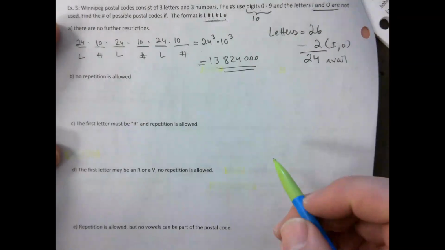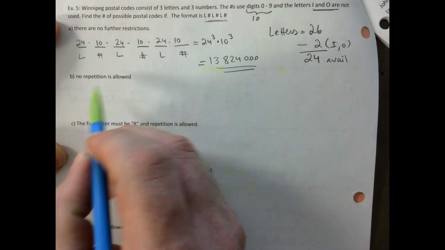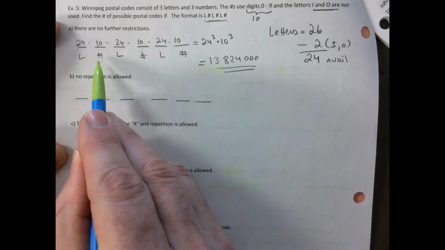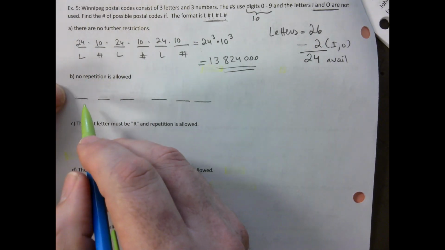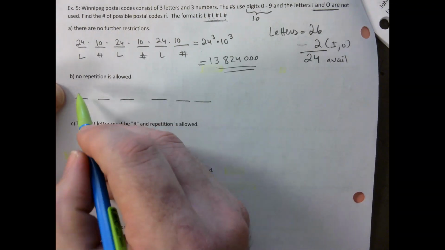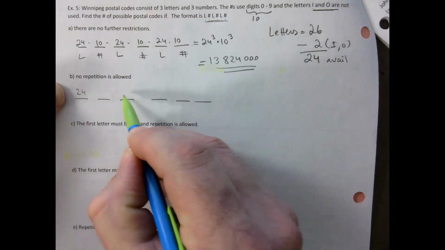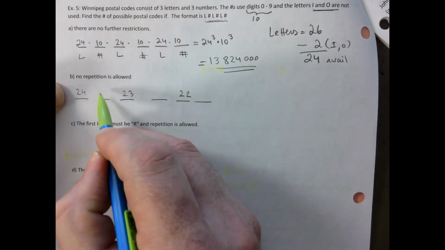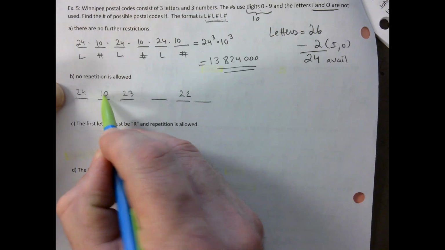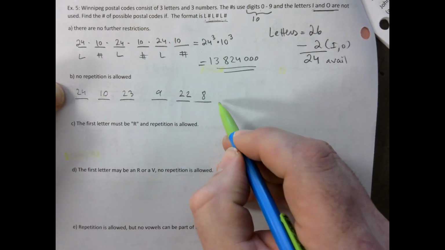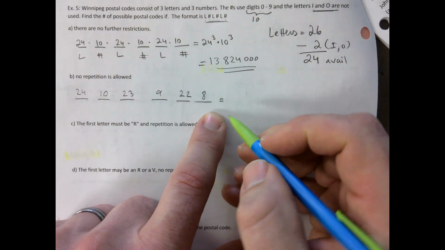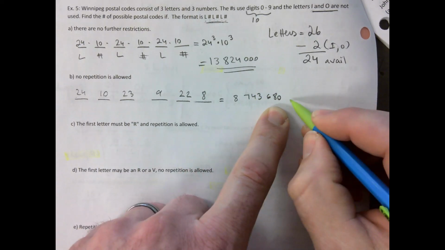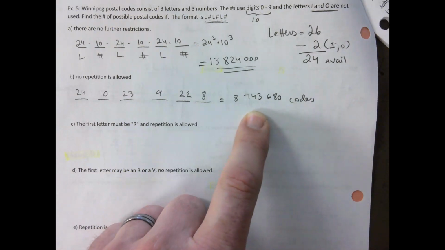So to go to page 5. What if no repetition is allowed? And remember, we're always following this pattern of letter, number, and so forth. So we have 24, because I and O are not available. So you've got 24, 23, 22 when it comes to the letters. And here for the numbers, we go 10, 9, 8. If you multiply this all out, you get 8,743,680 codes, or postal codes.